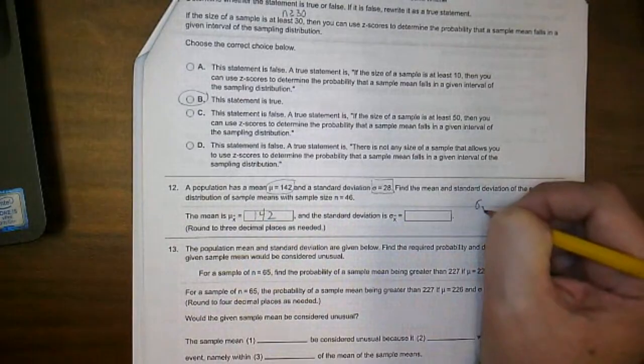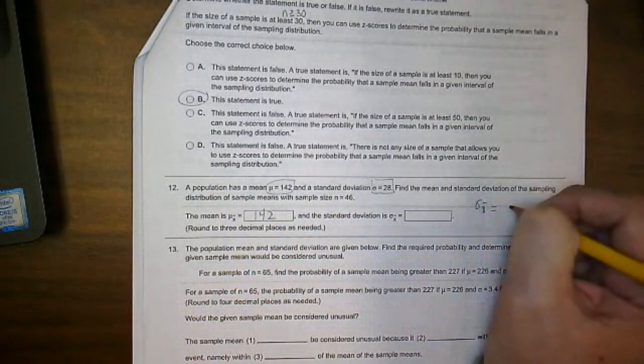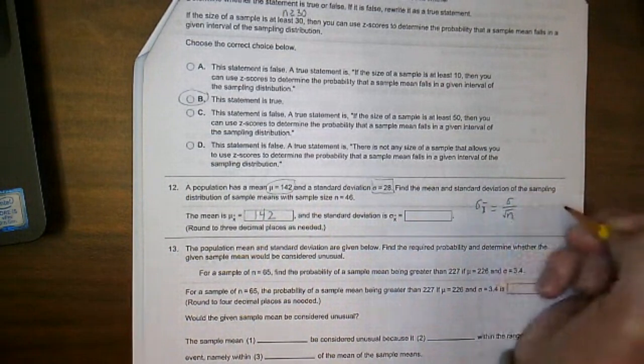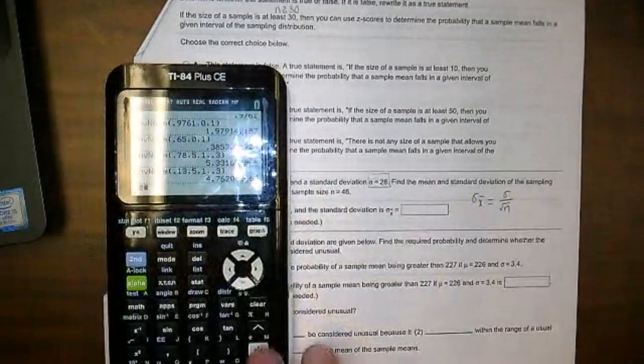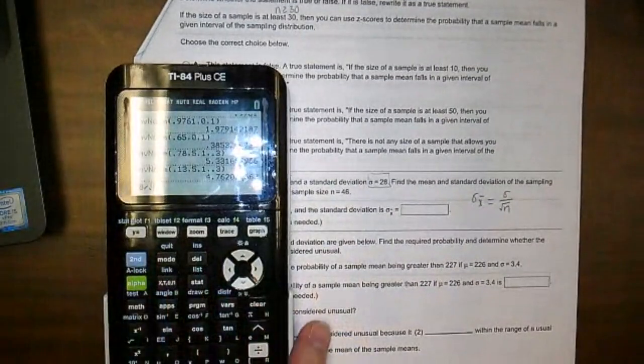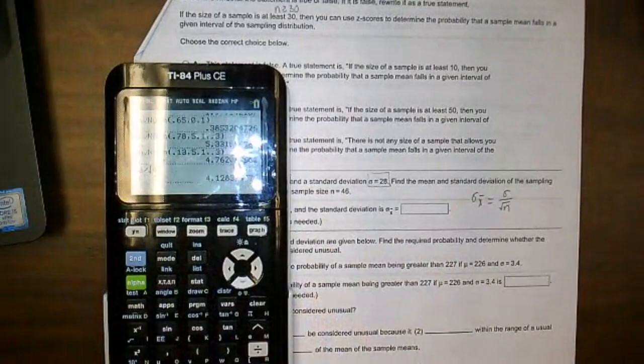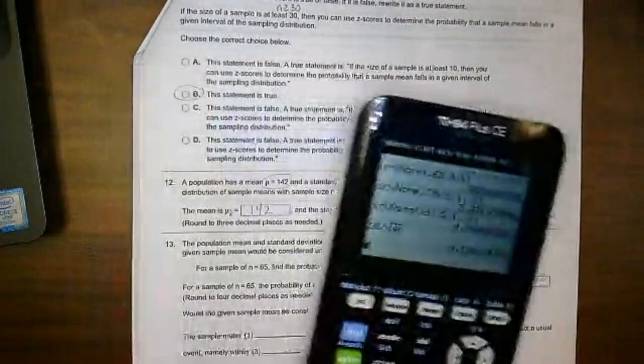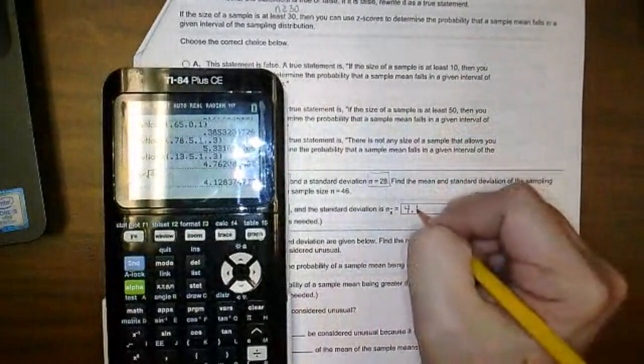Okay, but then your formula for the standard deviation of the sample means is the standard deviation divided by the square root of n. So I'm going to take 28 and divide by the square root of 46. And this is around 3 decimal places, so 4.128.